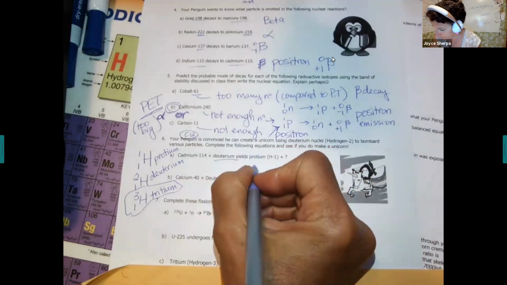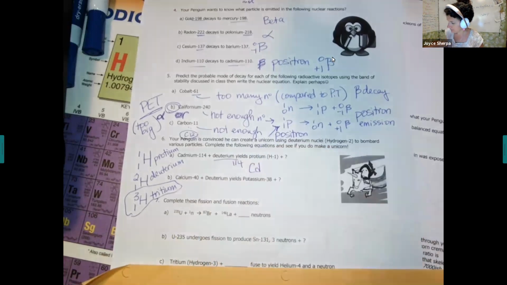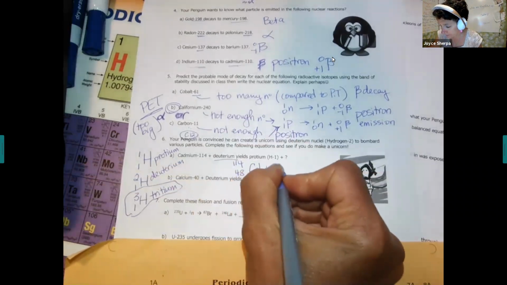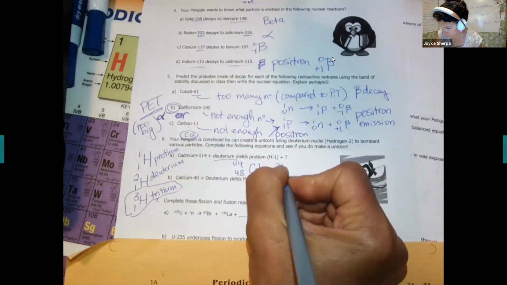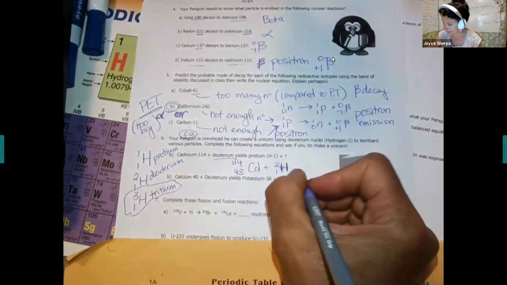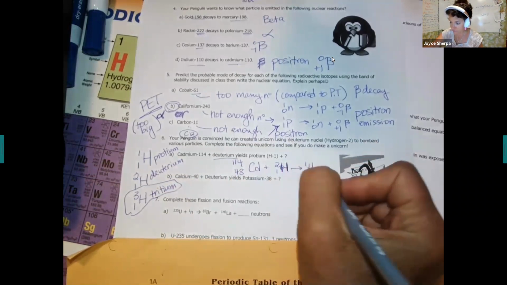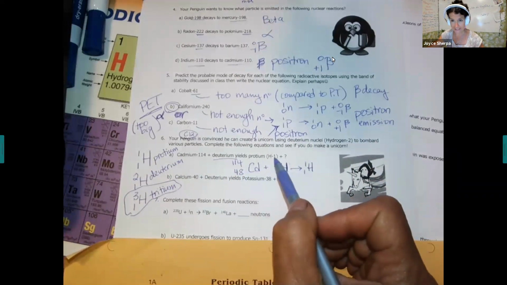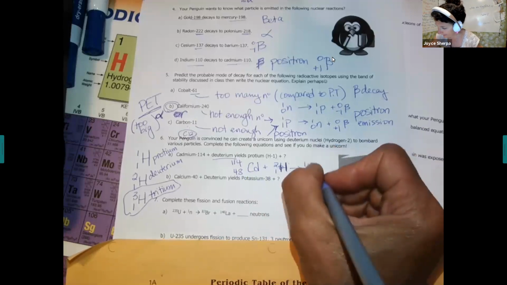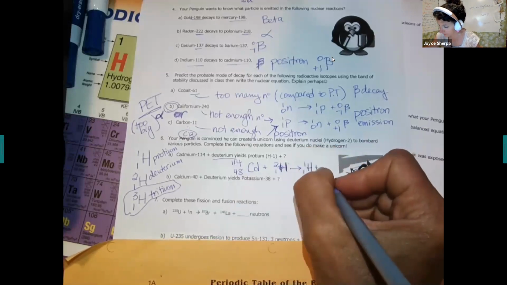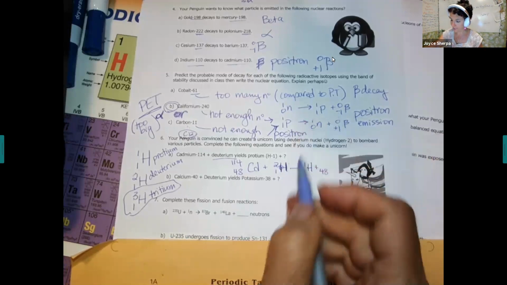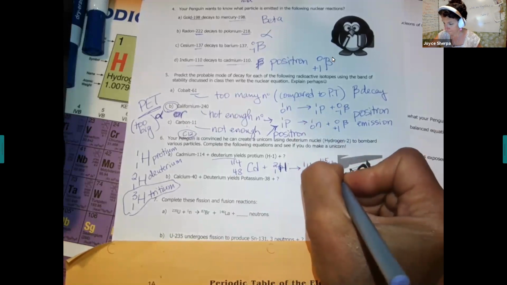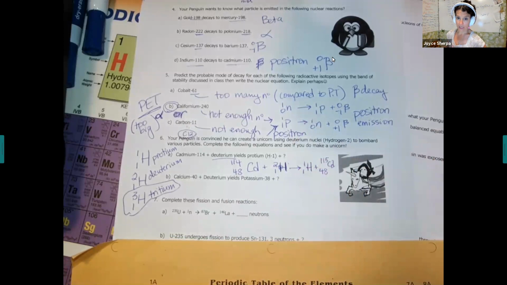So here, we're going to do cadmium 114. Cadmium is number 48. And deuterium. And so we end up with protium, which is H1. Reminder, this is how we're going to write it, but when you see it as a dash, that is the mass number. If we add up, it's still going to be cadmium, but the mass number is going to be different. It's now going to be 115.